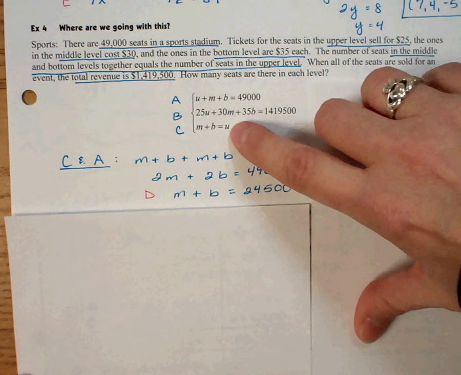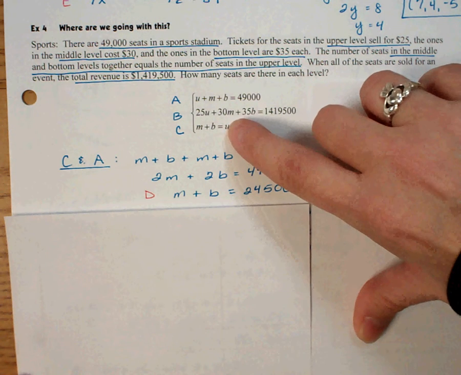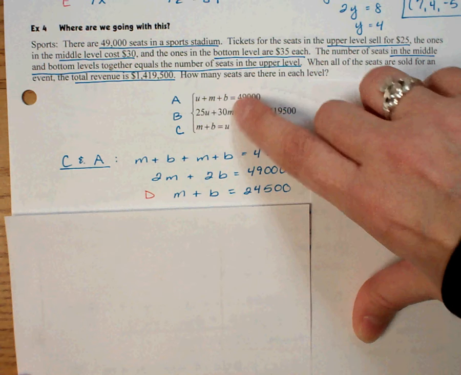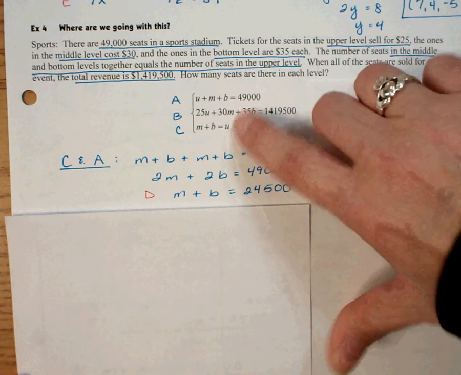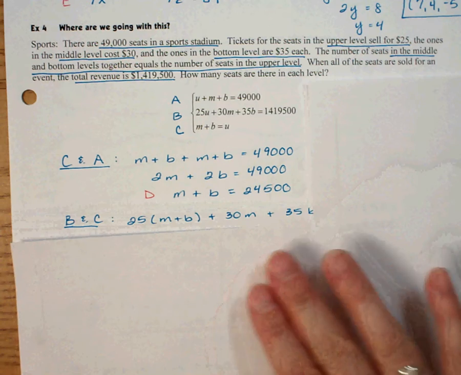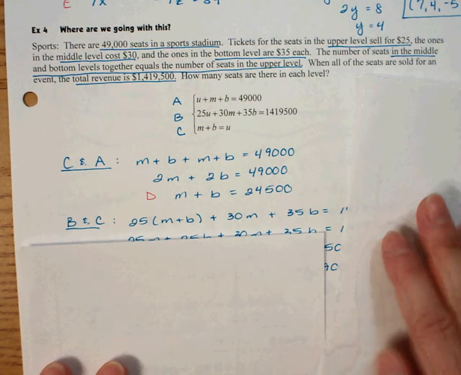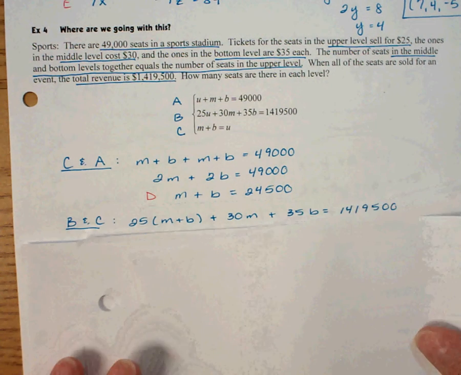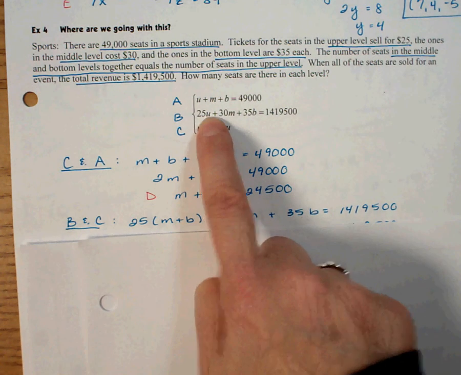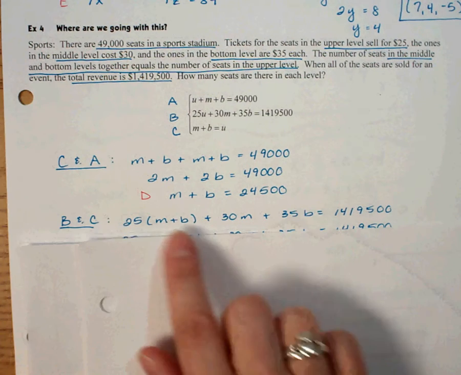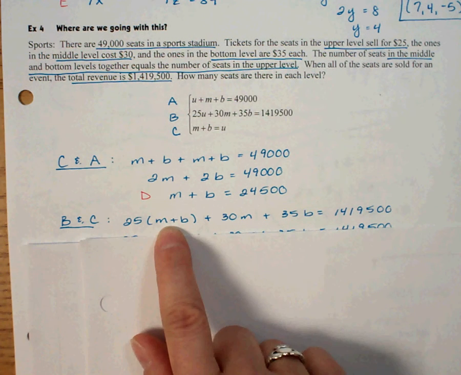Remember, all three equations have to be utilized. So I combined equations C and A, and the next that's going to be easiest is to combine C and B. So when I combine my equations C and B, my m plus b substitutes in for my u. Remember parentheses.